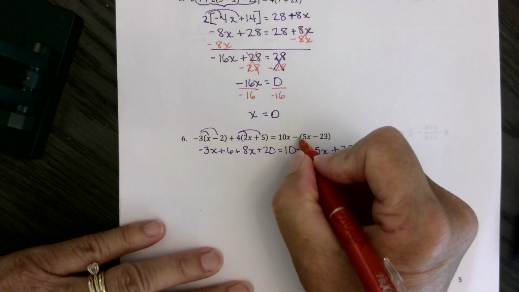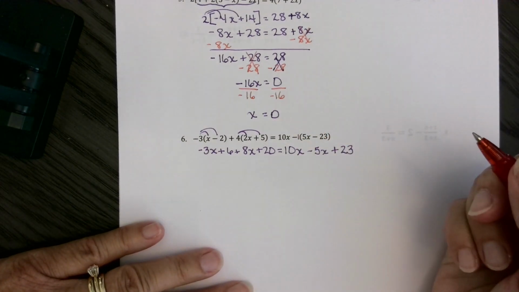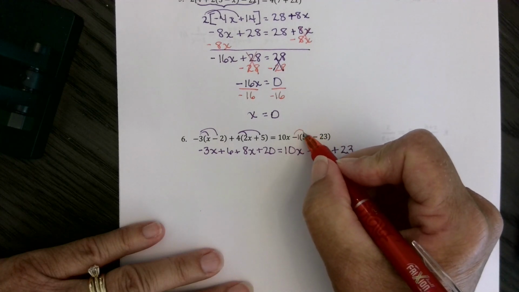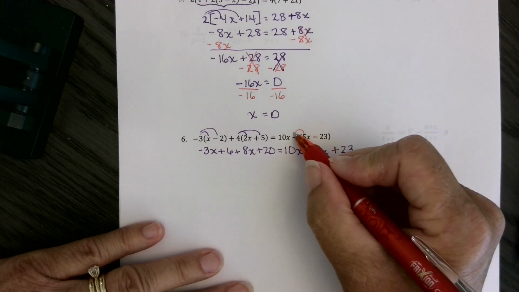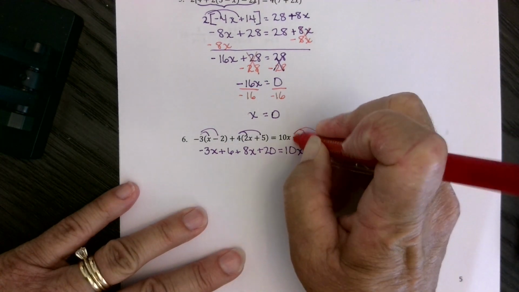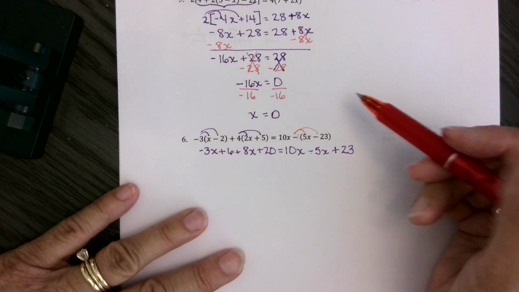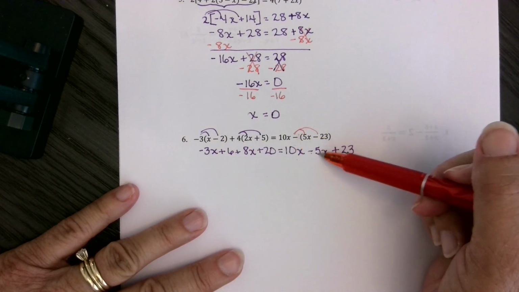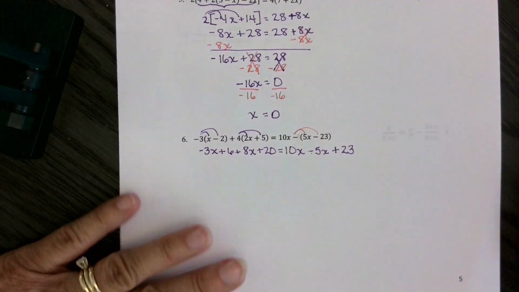Well, because really there is a number here, it's negative 1. Negative times a positive gives us a negative. Negative times a negative is a positive. Okay? Or you don't even have to put the 1 there. You can just distribute the negative sign. Negative times a positive is a negative. Negative times a negative is a positive.